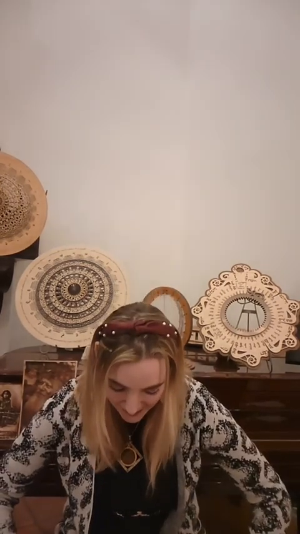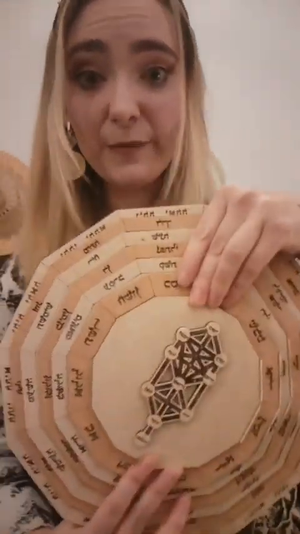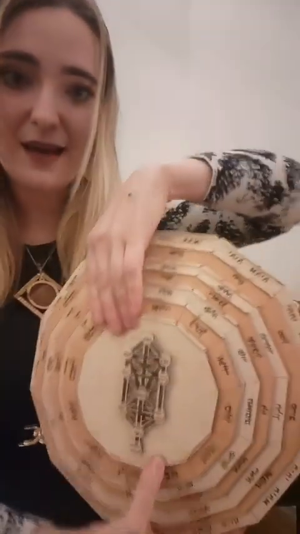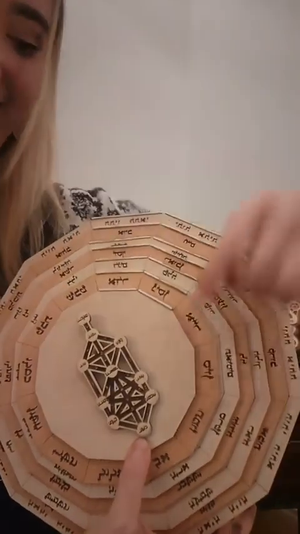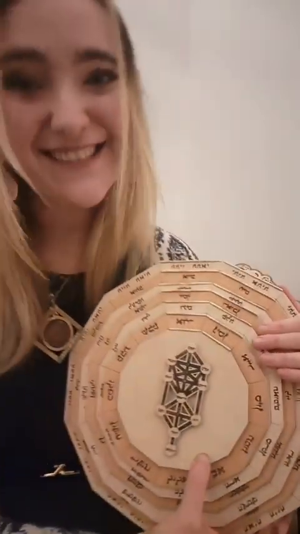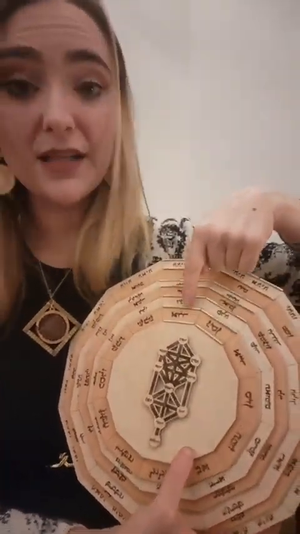So this piece right here, it's not glued, so it's a little difficult to show. But this piece right here shows all of that information. I'm not sure if you could see it on the camera so well, but let me put Adar on top. And that turns, so you could actually turn it to whichever month you're in, so you could actually know which month you're in. So this is Adar right here.